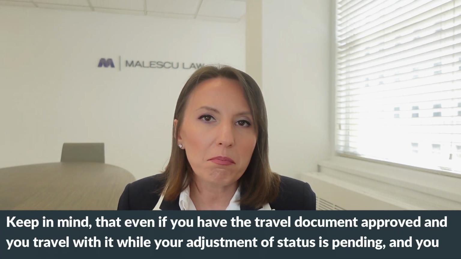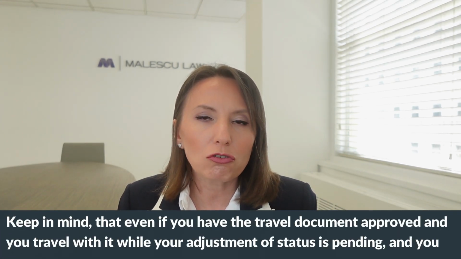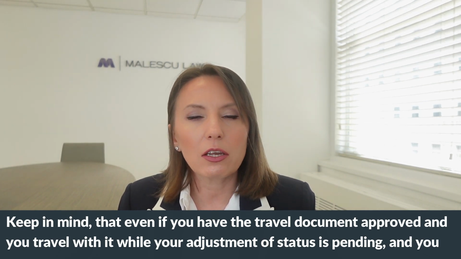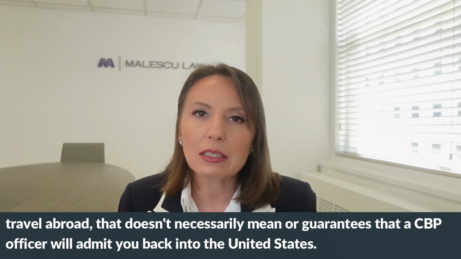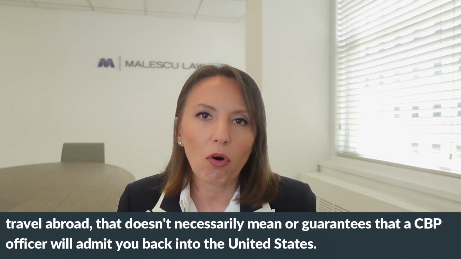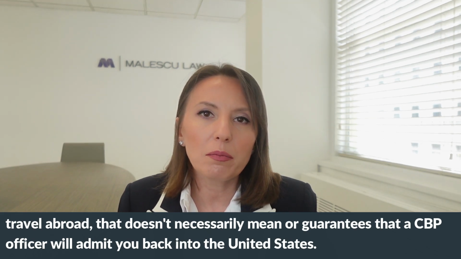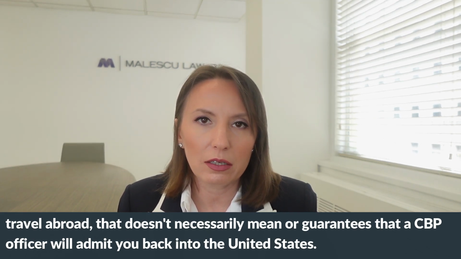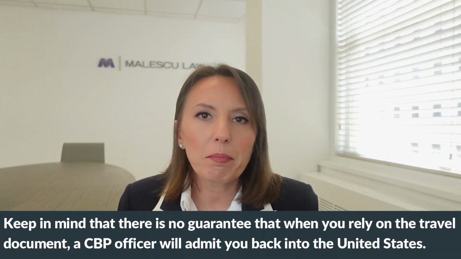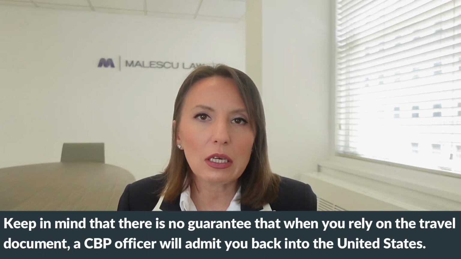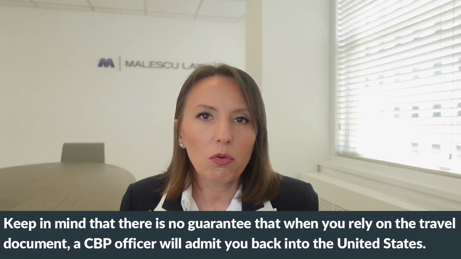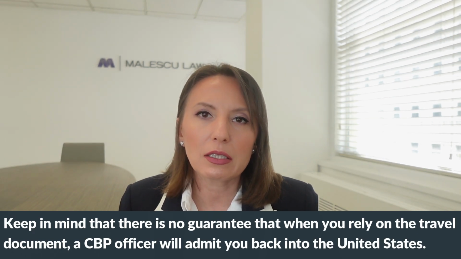Now also keep in mind that even if you have the travel document approved and you travel with it while your adjustment of status is pending and you travel abroad, that doesn't necessarily mean a CBP officer guarantees that the CBP officer will admit you back into the United States. So keep in mind that there is no guarantee that when you rely on the travel document, a CBP officer will admit you back into the United States.